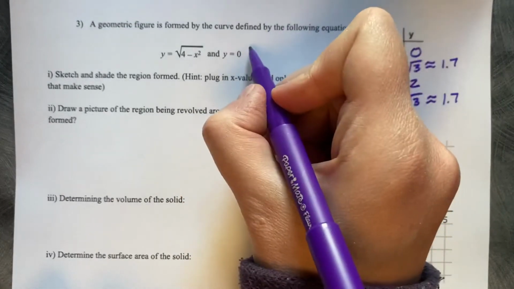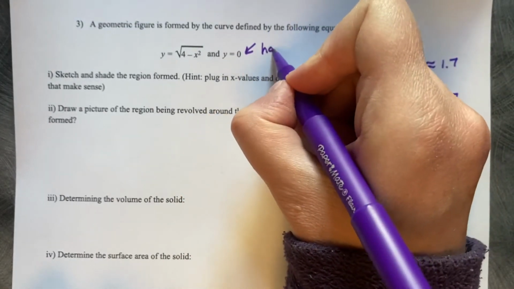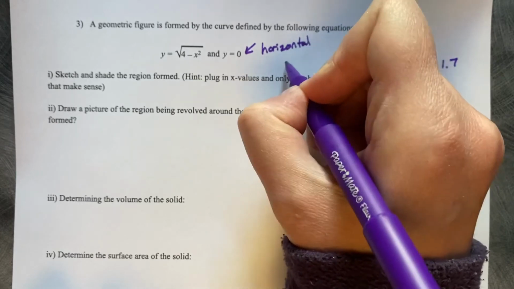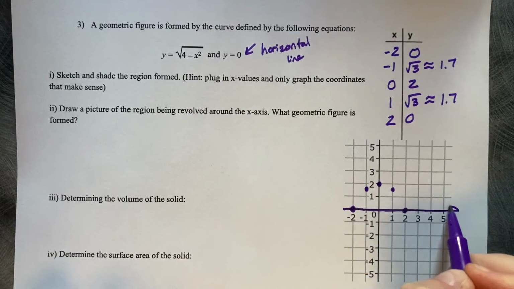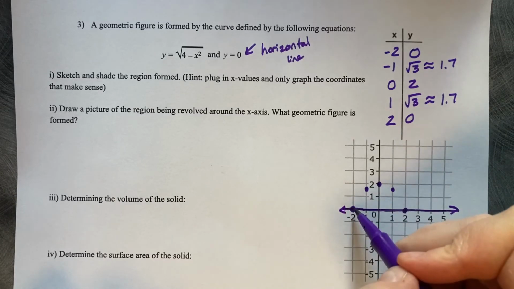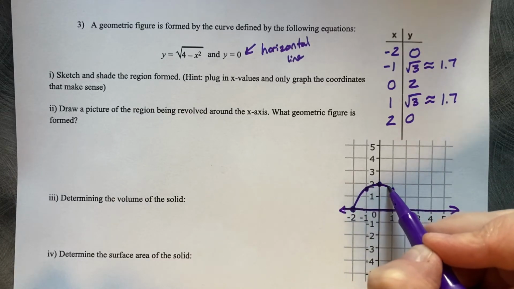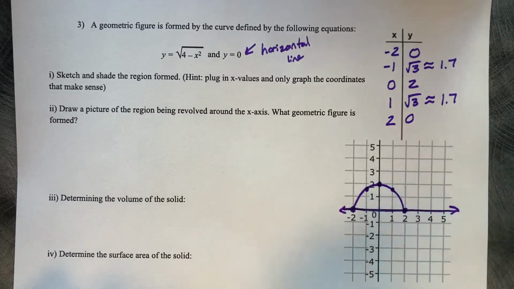And we're also bounding it by the region y equals 0, which is a horizontal line, which is essentially the x-axis. So the region formed is a semicircle.